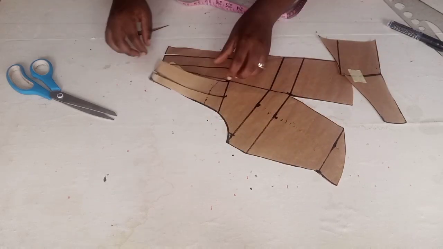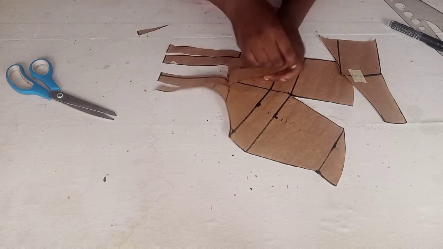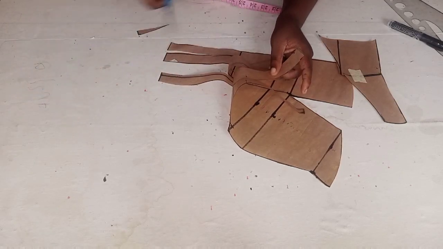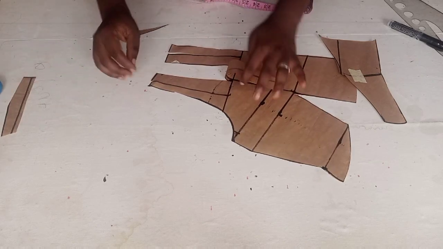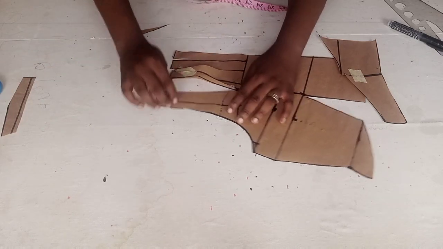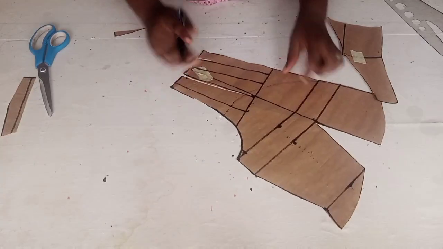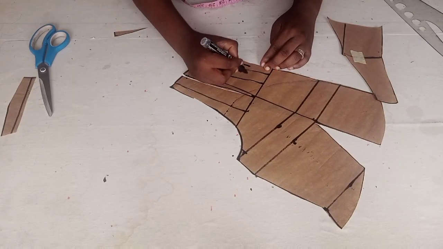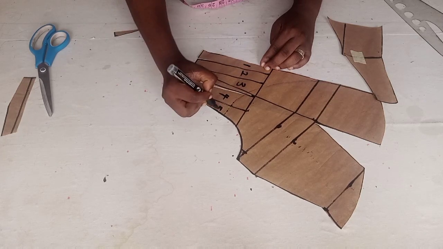And just cut the back side, the back one. I will reduce this so that I won't be confused. So I'll reduce this back. So this is it. Just label it 1, 2, 3, 4, 5.